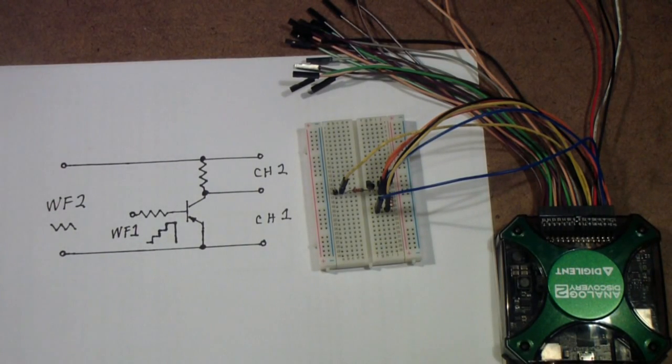Here is the entire setup. On the breadboard, you see 2 resistors, a transistor, and the Analog Discovery connected by the fly wires that come with it. You don't even need the BNC adapter board for this. So except for the transistor, the only additional hardware you need are 2 resistors. We'll talk about those in a second.